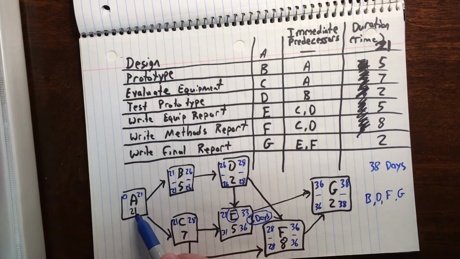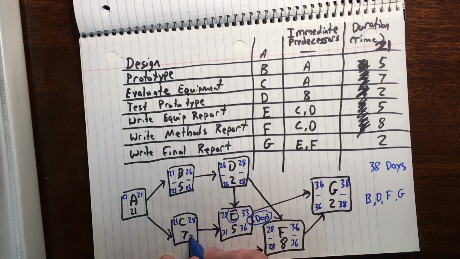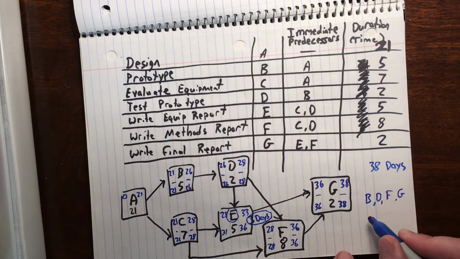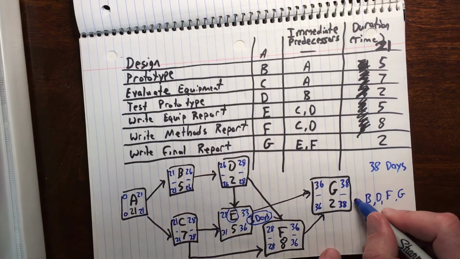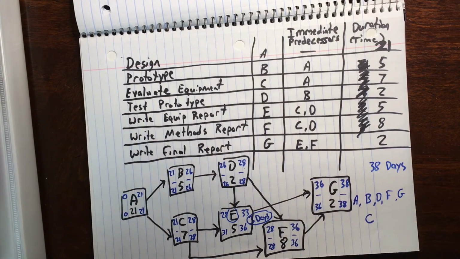I can't tell yet what A will be without going this direction. 28 or 31, I take the lower of the two. C will be 28 minus 7 is 21. There's no slack there. That means C is also part of my critical path, but C is parallel to B. So that means I'm going to have potentially two critical paths here. 21 and 21 are both the same, so A is part of my critical path. It looks like I only have one activity that has slack time. Therefore, I have multiple critical paths.